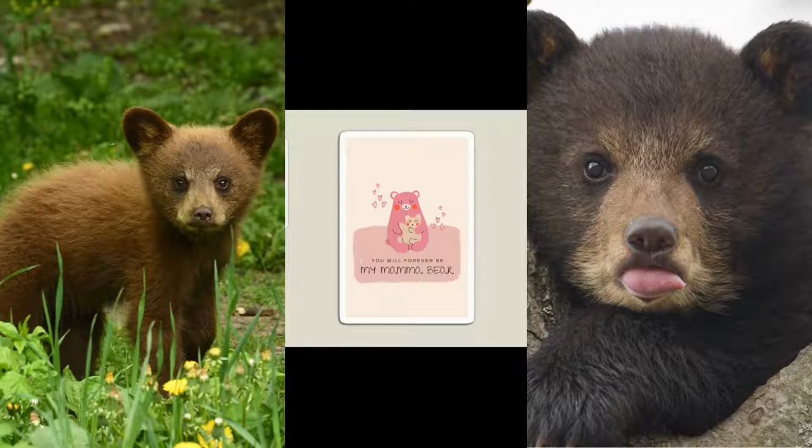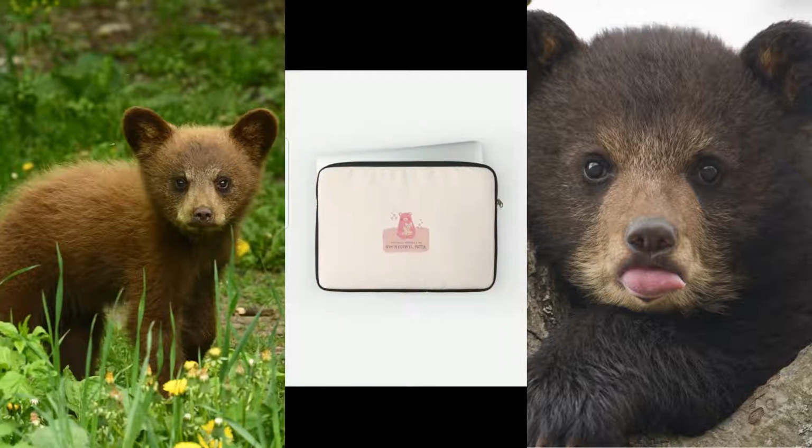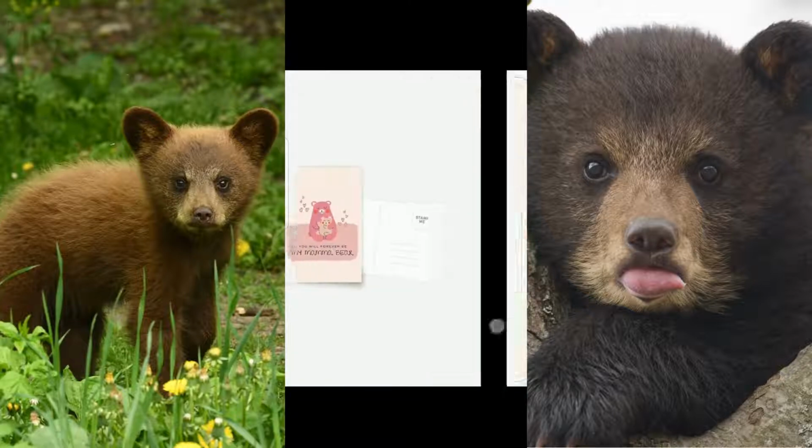So what you're seeing on the screen here is a magnet. Stickers would look exactly like this, so I am not going to show stickers because they're going to look the same. But this will give you an idea of what the magnets would look like with this cute mama bear design on it. This is a laptop sleeve with the design. This is an iPhone soft case with the design on it.